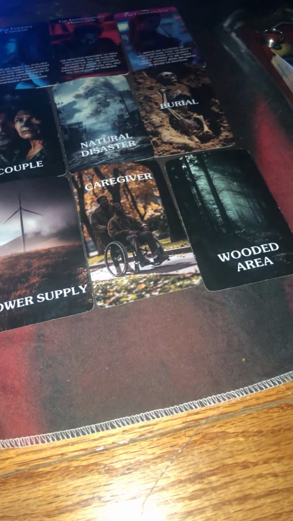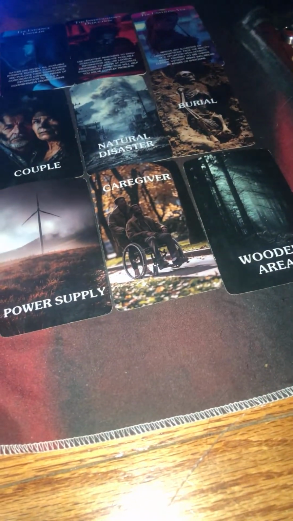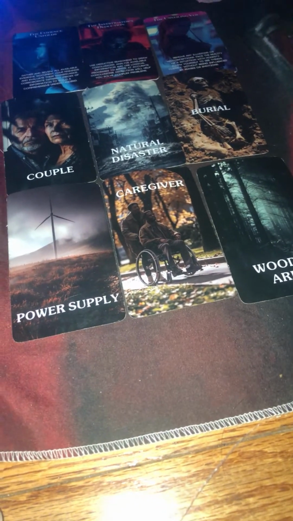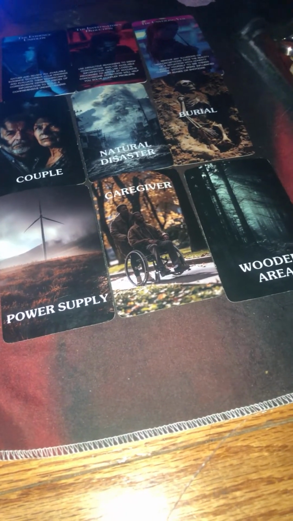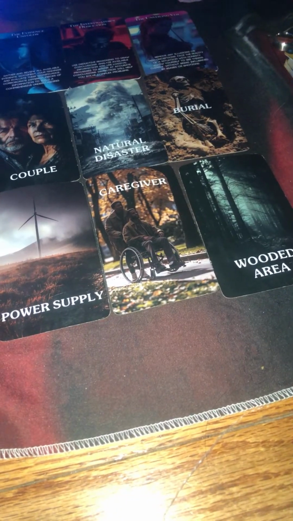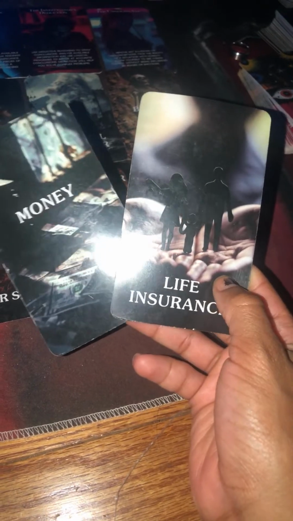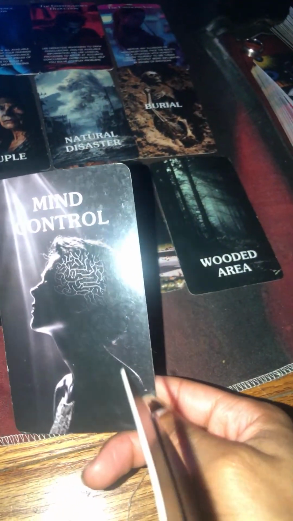In a wooded area. This is someone that is literally waiting for someone to just decay so they can take that insurance or money. And this is what they're aiming at. That money, insurance. This could be two individuals, this could be a couple, this could be anybody. So they're looking for life insurance, to keep something under control.